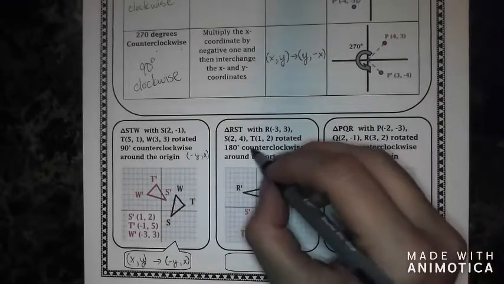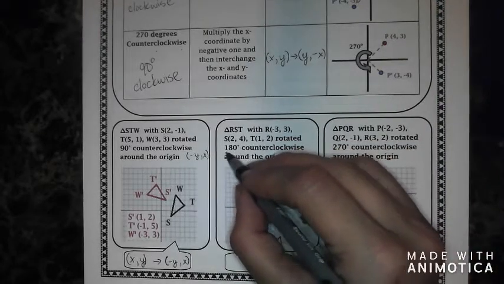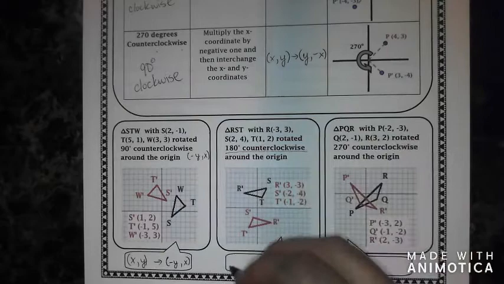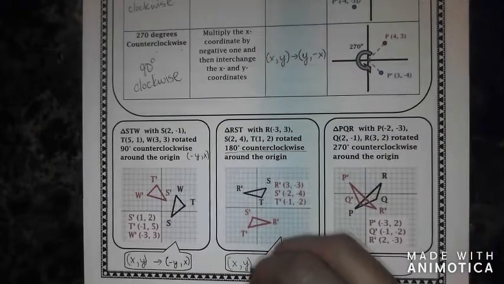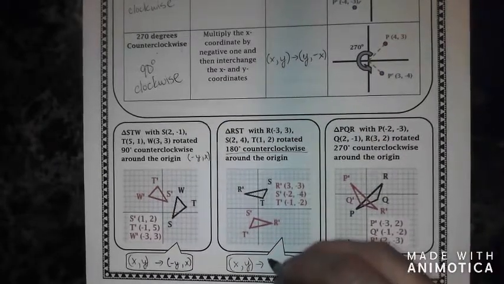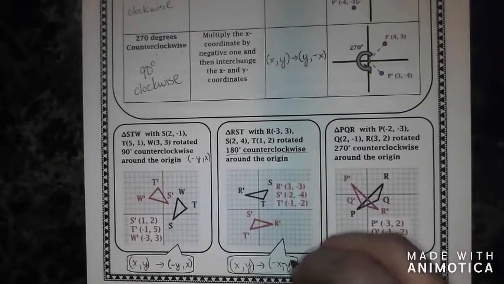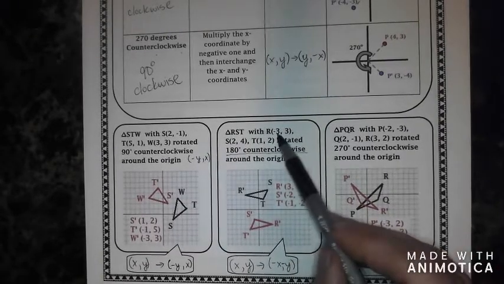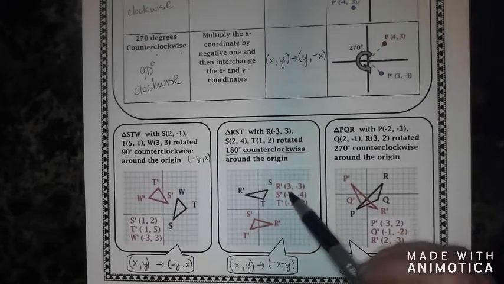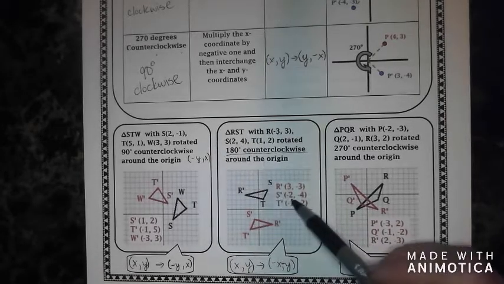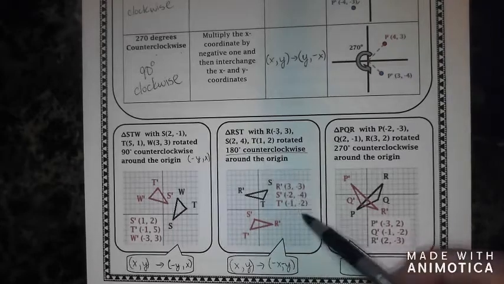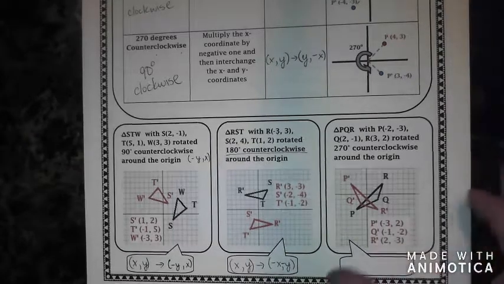This one's rotating 180 degrees counterclockwise. So x and y of the pre-image would go to negative x, negative y. So negative 3, 3 would become 3, negative 3. 2, 4 becomes negative 2, negative 4. 1, 2 becomes negative 1, negative 2.